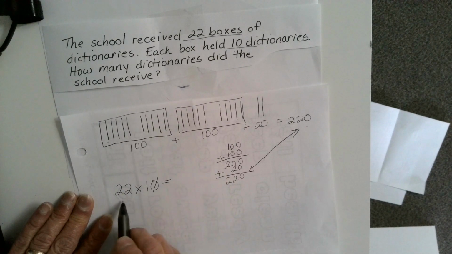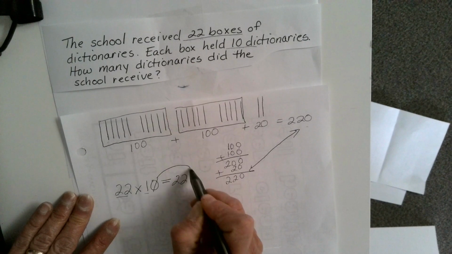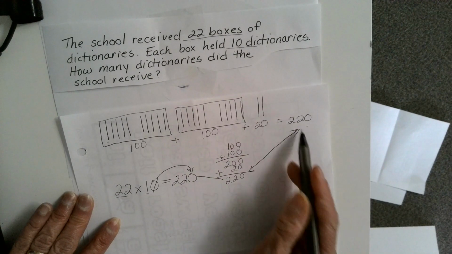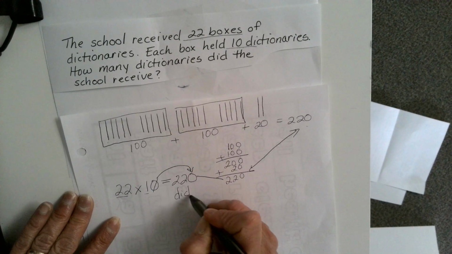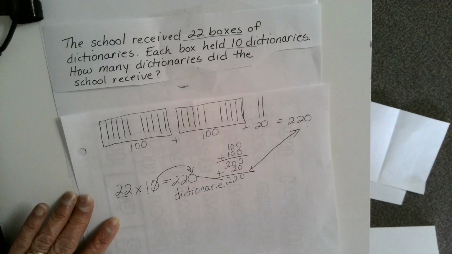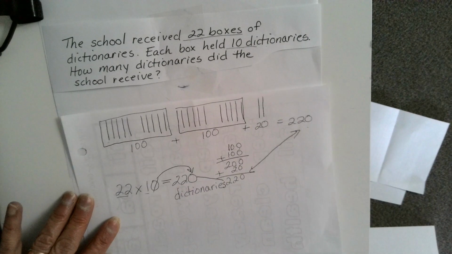Now we can just look at 22 times 1 would be 22, and then add that 0 back in. So either way, you're going to get the same answer, whatever strategy works best for you, because you'll see a problem like this in your work today. So the answer is 220 dictionaries is what the school has received.